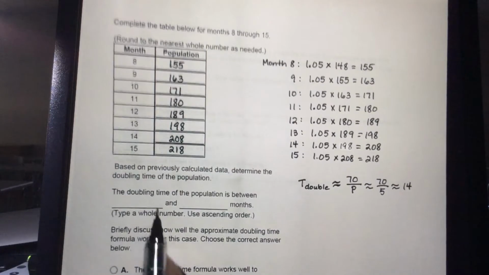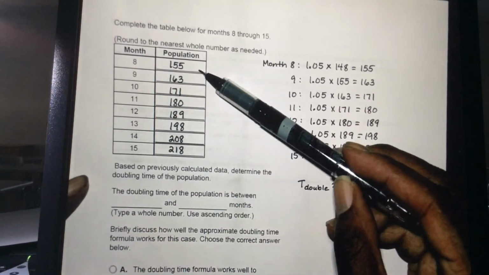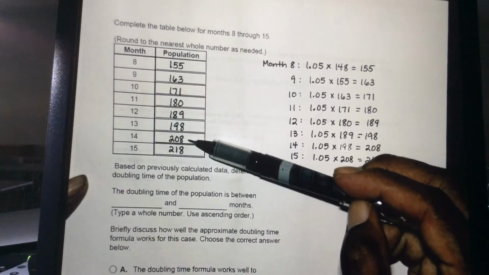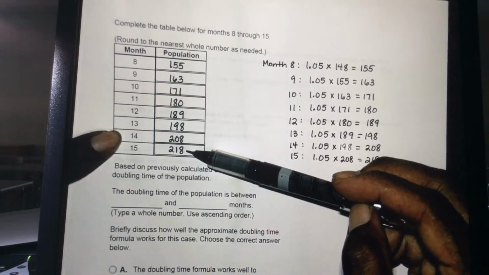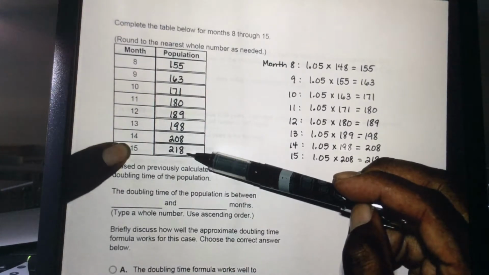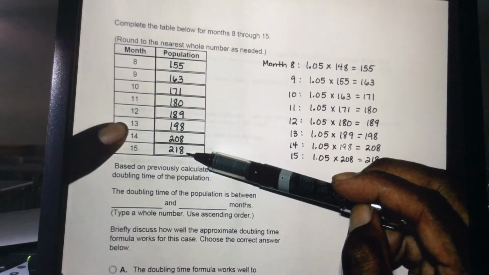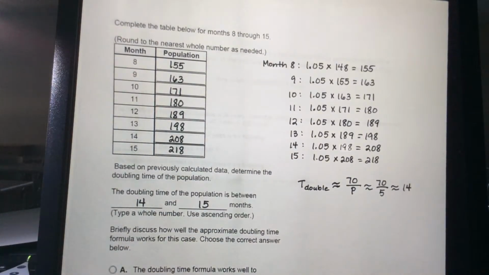Now, to answer this question, the doubling time of the population is between what two numbers? Well, we started off with 105. If you double it, it's going to be 210. Now, we need to look on this table to find out where 210 falls. It falls between 208 and 218. And we need to look at the months where we got 208 and 218. For 208 it is month number 14, 218 is month number 15. So that doubling time is going to fall between the 14th month and the 15th month. So that doubling time of the population is between 14 and 15 months.